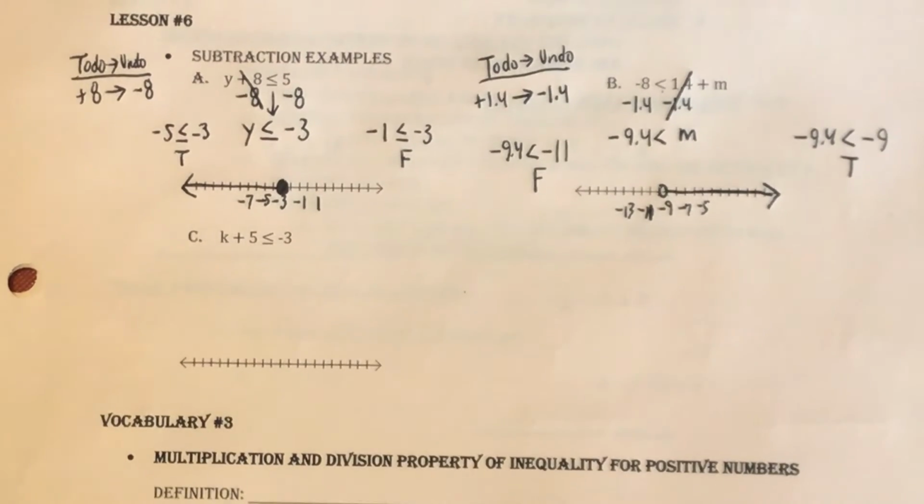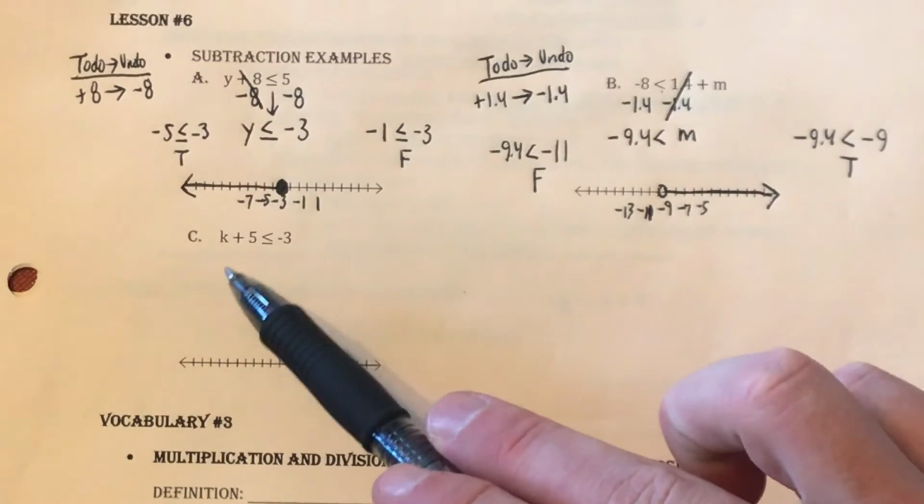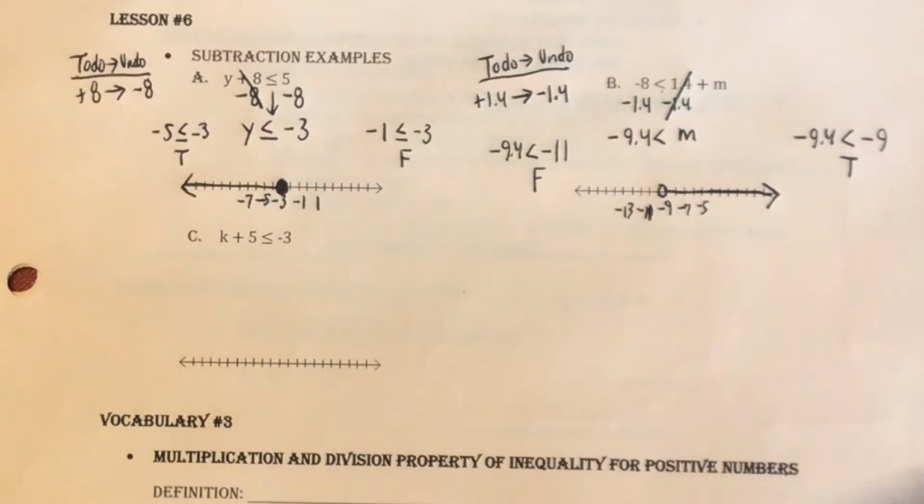All right, well, we've got one more example here, example C, so I'd encourage you to try that one on your own, then check your answer with mine. So example C says k plus 5 is less than or equal to negative 3.